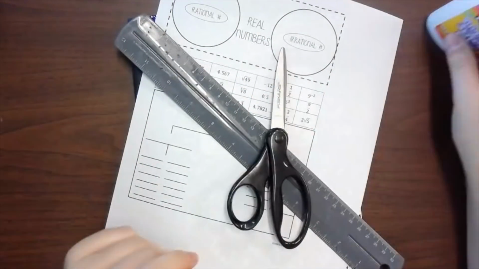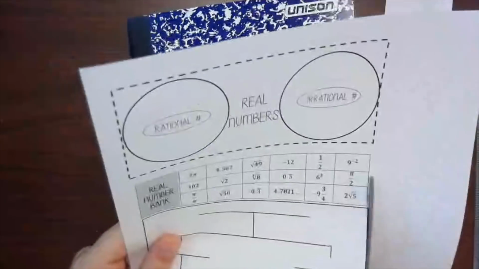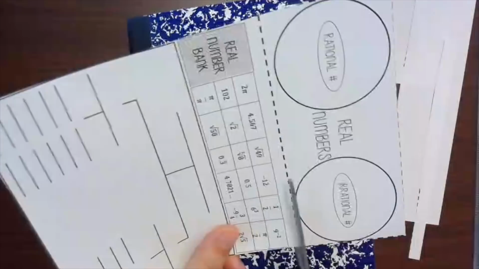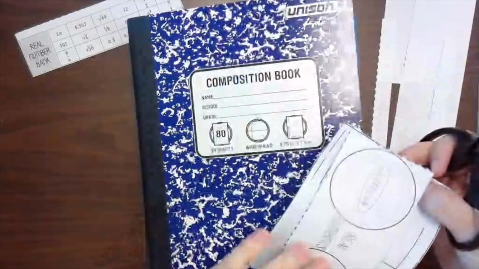For this notebook entry, you need your notebook, the real numbers page, a ruler, glue, and scissors. Cut out the 3 components on the solid or dotted lines. When you are done cutting, you will have 3 rectangle pieces as shown. Open your notebook to the next blank page.